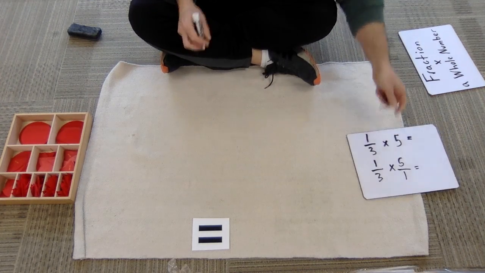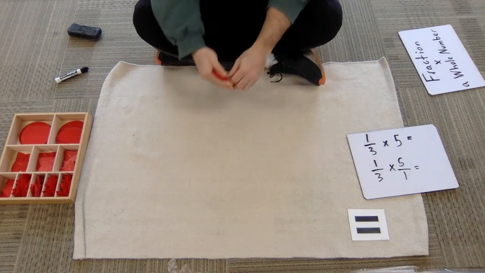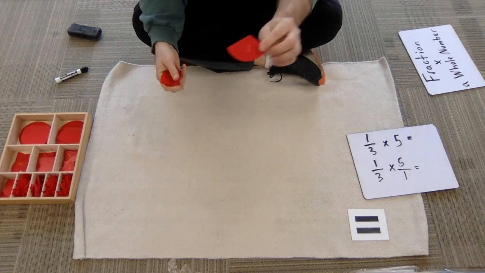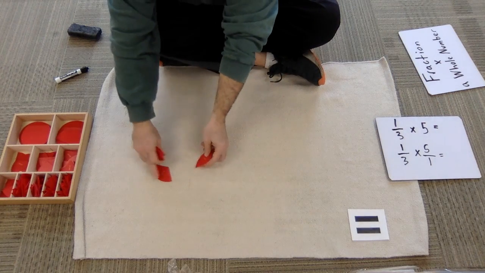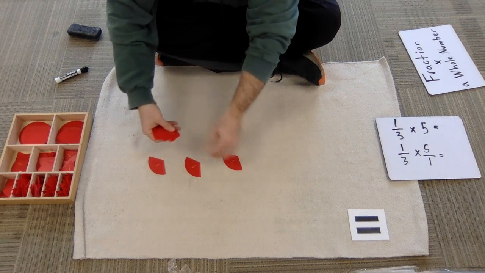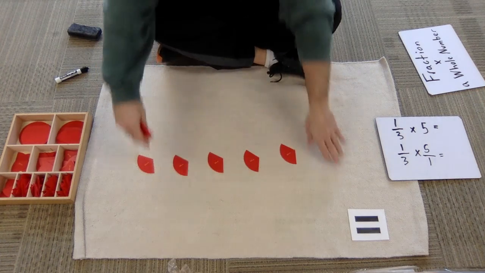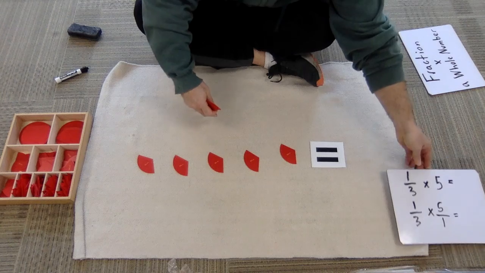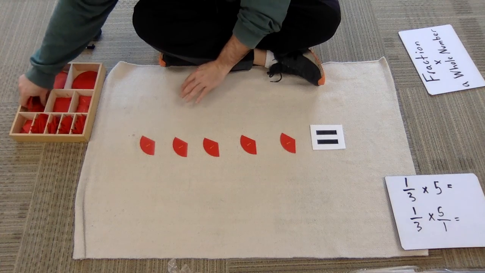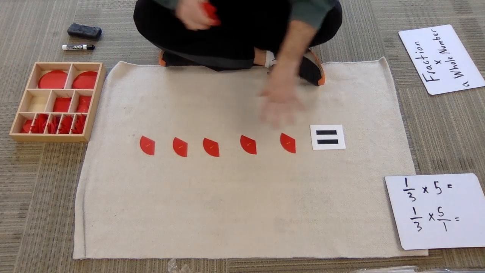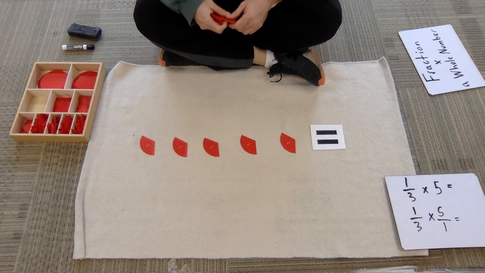Okay. All right, here we go. So first I'm going to get my 1/3 pieces here. And I have 1/3, but I need 5 sets of those. So that is going to be 1, 2, 3, 4, 5. Okay, so we've got those fractions, and now let's see what all of this adds up to. What I'm going to do is a little bit different. I'm going to go ahead and use more of the third insets to show you actually what 1/3, 1, 2, 3, 4, 5 times looks like.